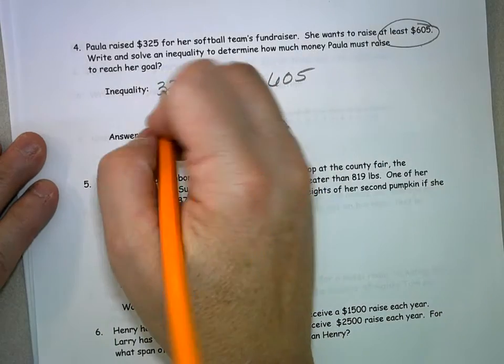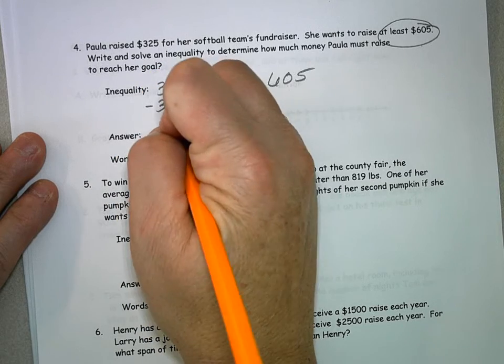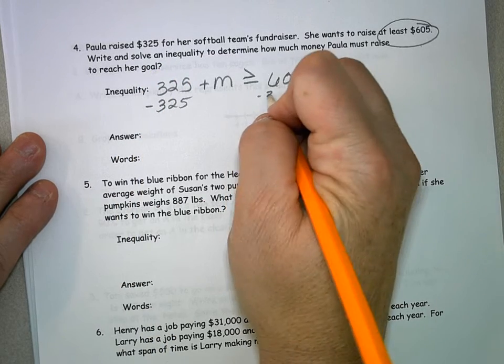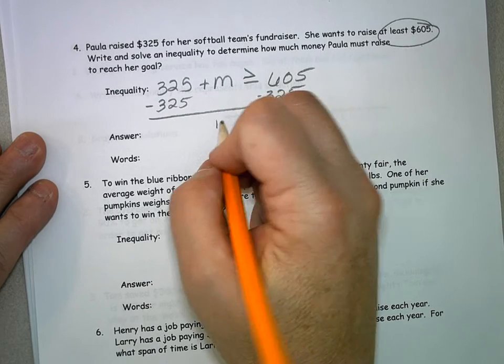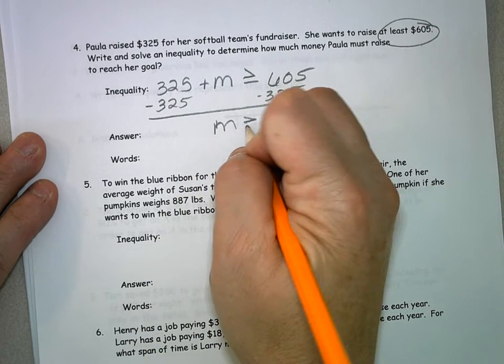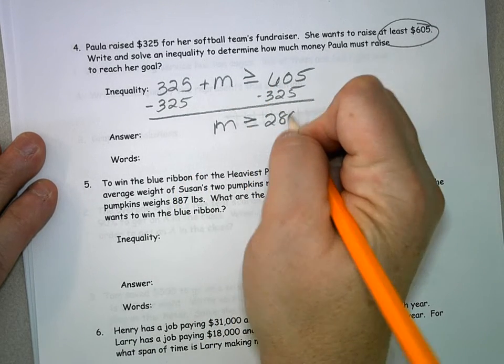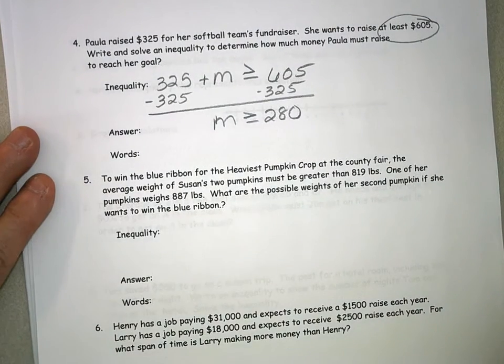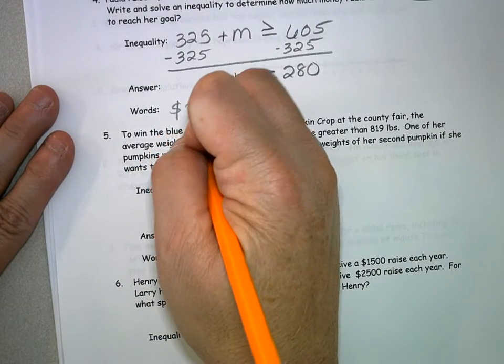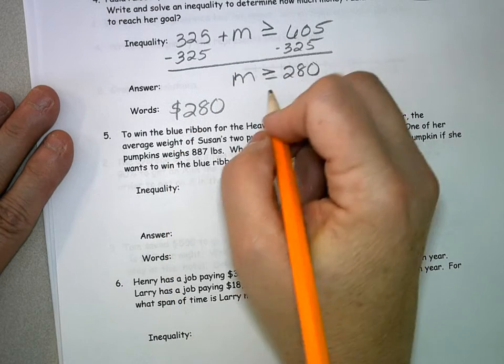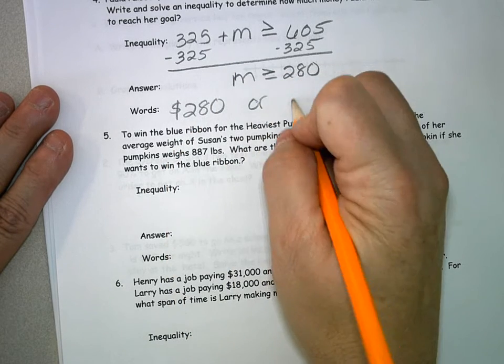From there, you're going to subtract 325 from both sides. And this is your answer. M is greater than or equal to 280. So in words, I would say $280 or more.